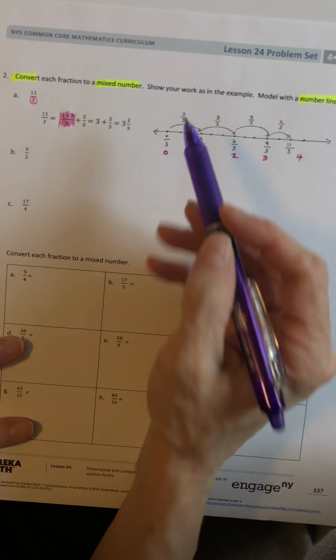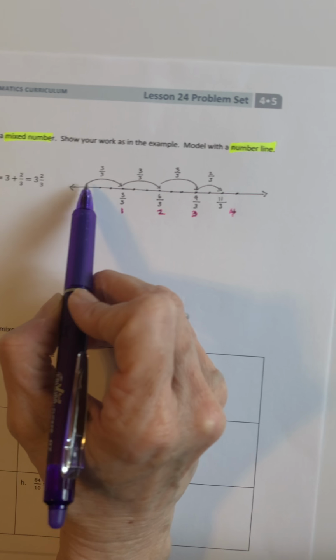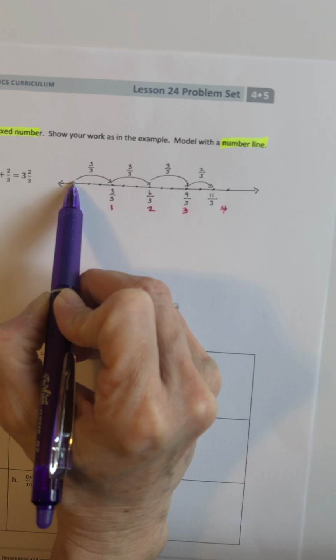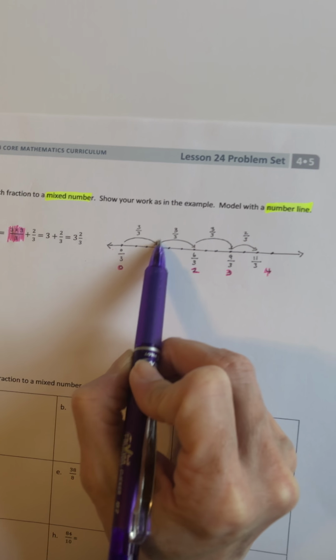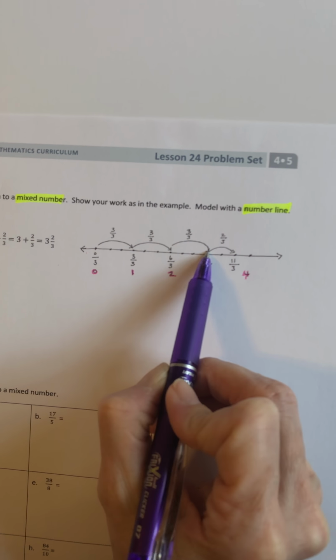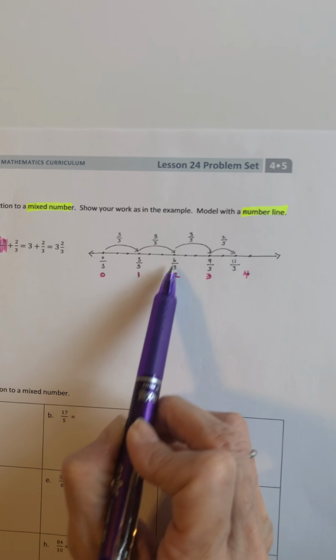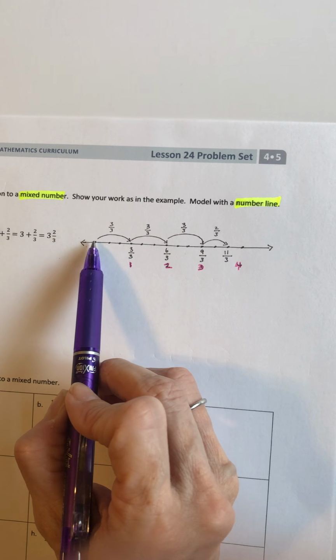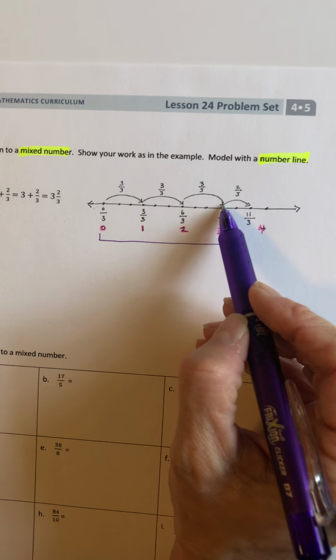So let's look at the number line. It takes us how many jumps of 3 to get to our 9? 3 jumps, another 3 jumps, and another 3 jumps. And why am I choosing 3? Because each whole is being jumped by 3. So we've got 3, 6, 9. That gets us 3 wholes, and that gets us to 9.